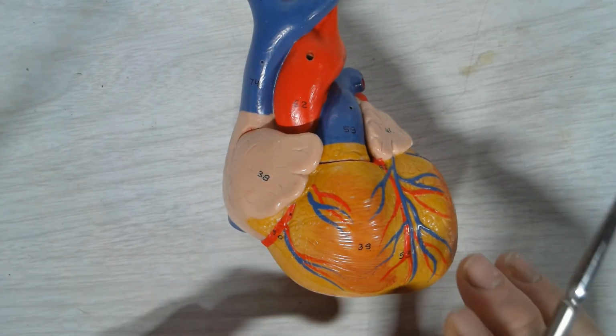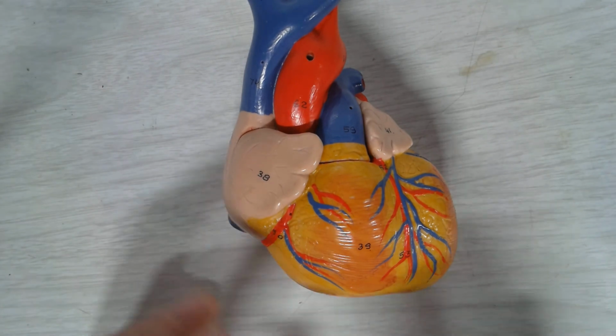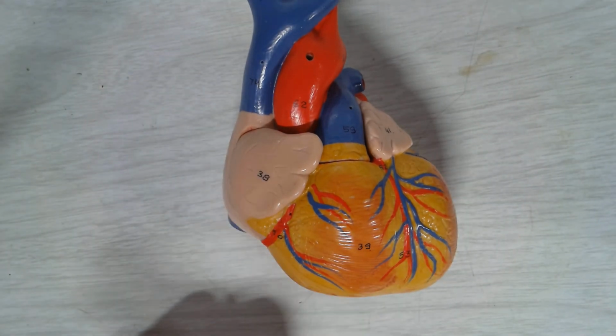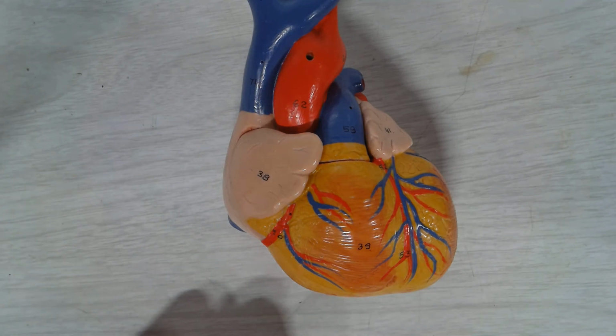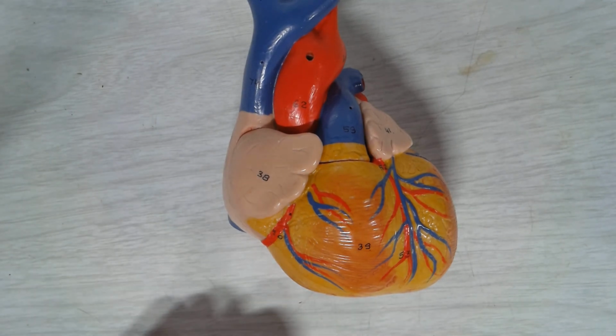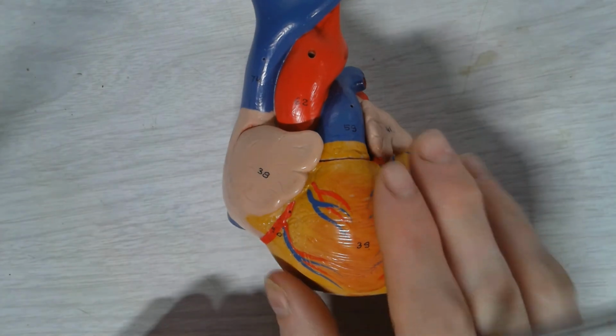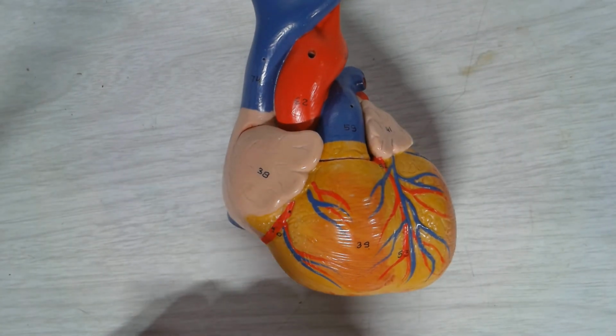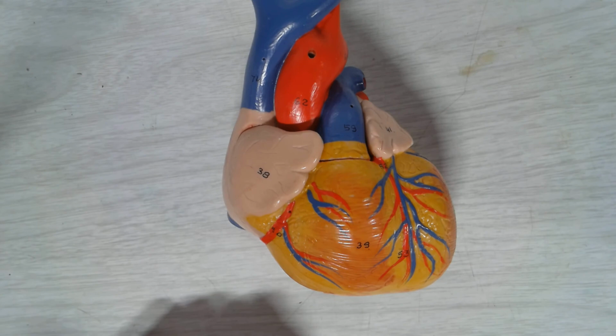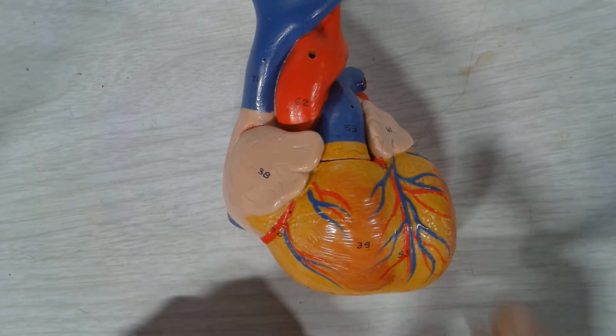Then you have the pulmonary arteries and pulmonary veins. Of all the blood vessels in the body, these are two that are most likely to confuse people because the pulmonary system is opposite of what you may think. Pulmonary arteries carry low oxygen blood, and so on this heart model it will be blue. The pulmonary veins will actually be red because they carry oxygenated blood.